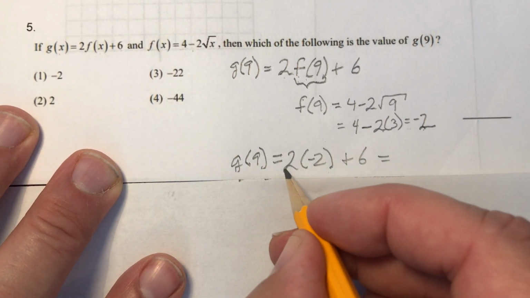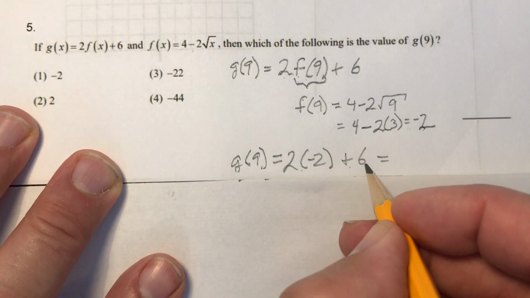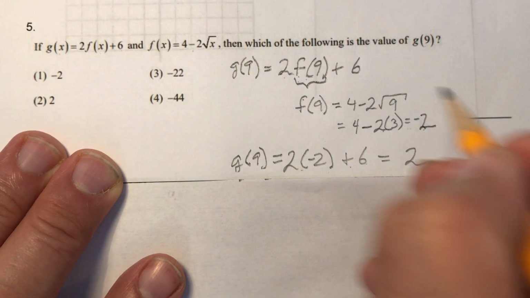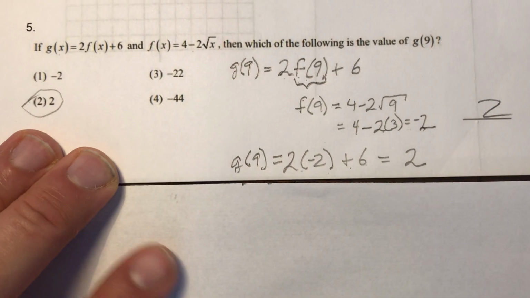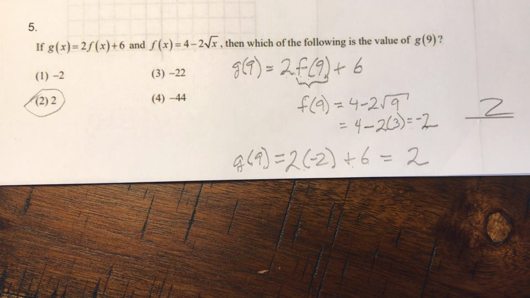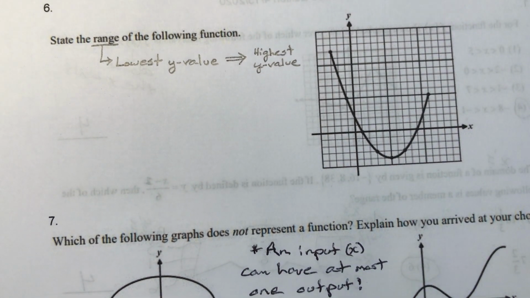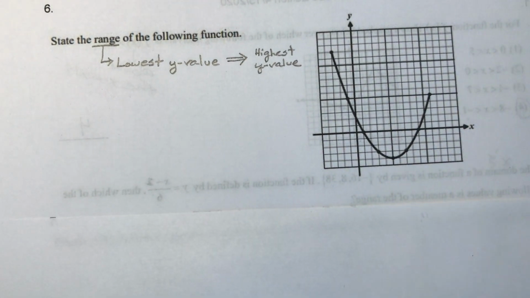And so you're going to end up with negative 4 here, plus this 6, kicking out an output of 2. And that's multiple choice, number 2. So that's a pretty tough question, but we did cover that during our unit. So let's turn this over to the back page and look at number 6.